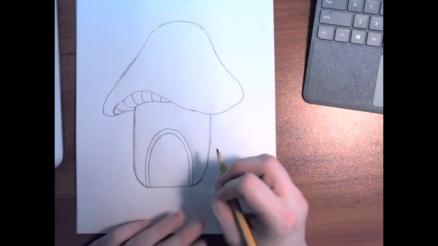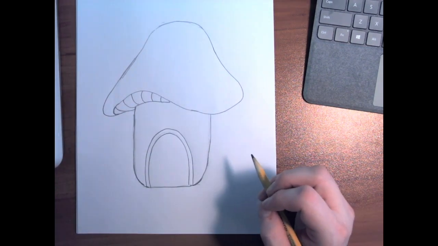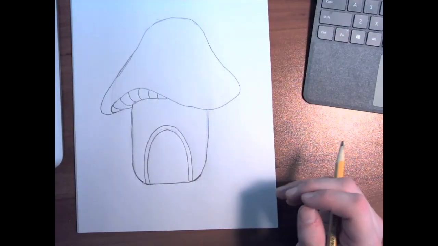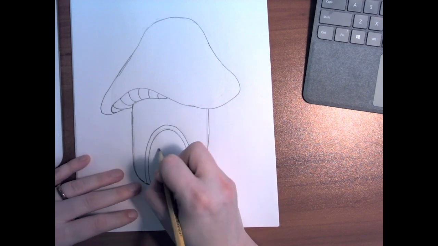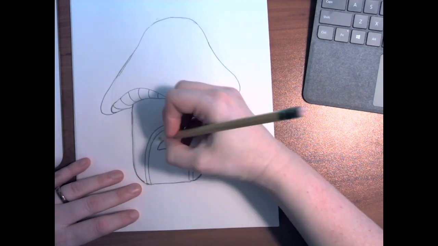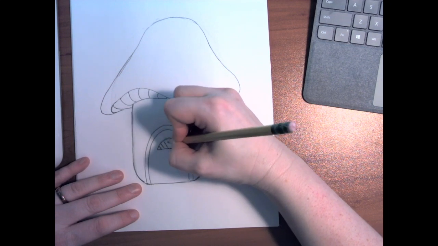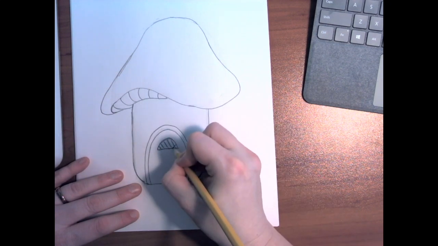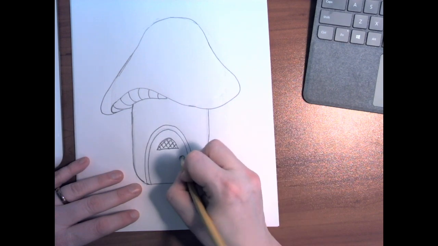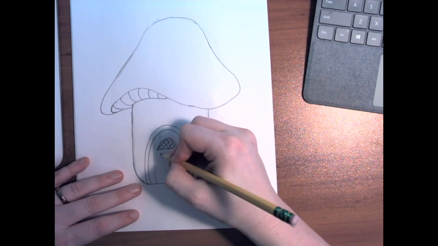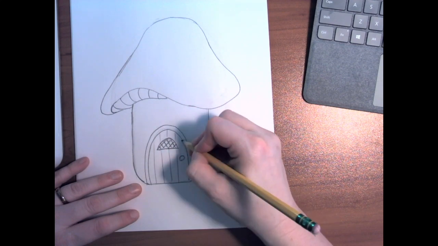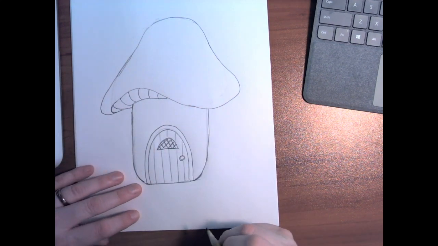I made my original door look like a leaf, but I'm going to change this one. I'm going to give this one a little window. Give him a doorknob. Draw the wood. So now we've got a door.